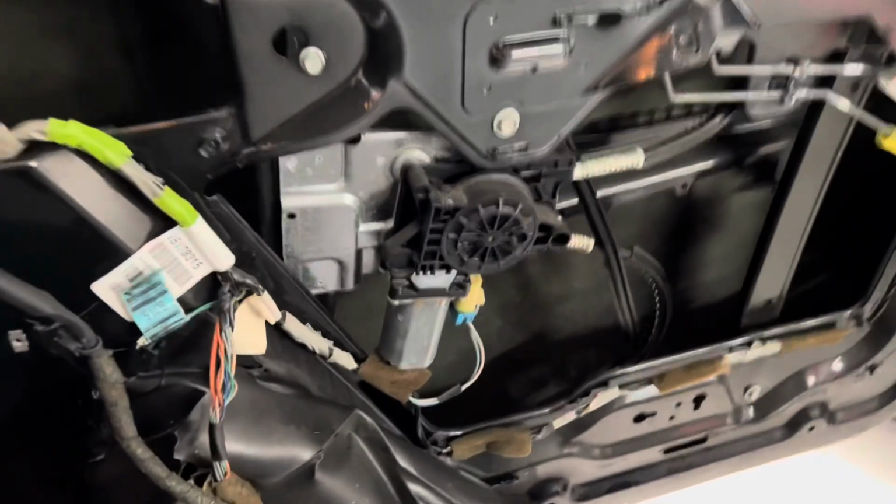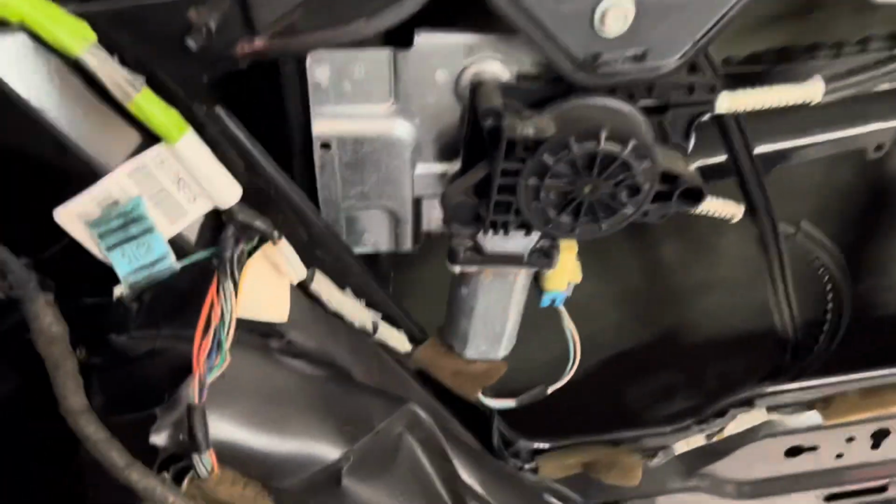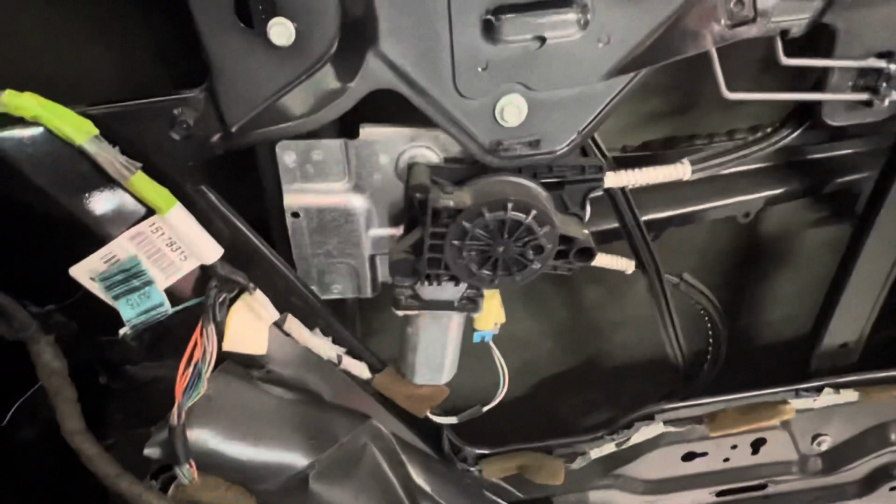And then let's see if I can come back and say what it is. And then we'll go from there. So it actually is the window regulator. I was able to get the window all the way up and use some tape to keep it up. So I'm gonna have to get a window regulator part to fix the window.